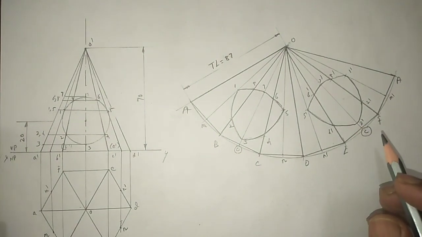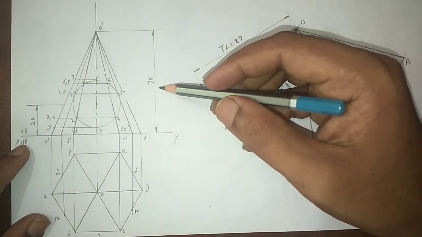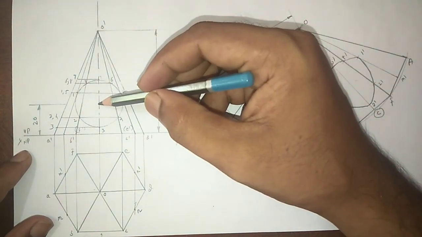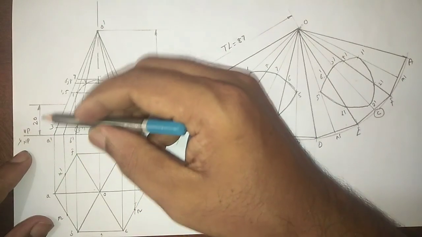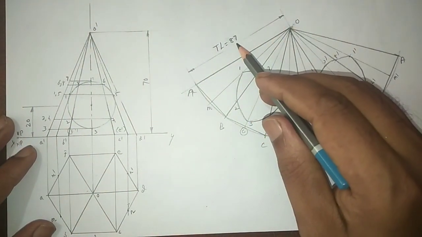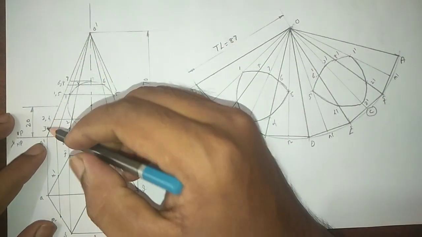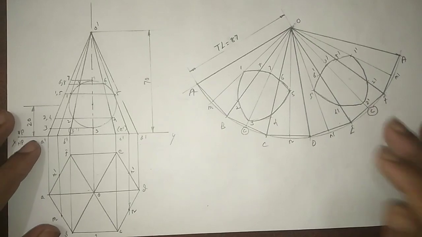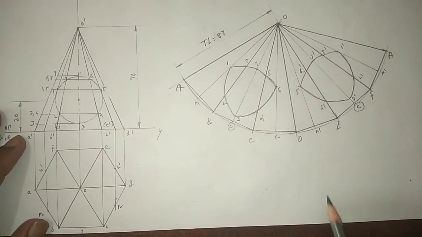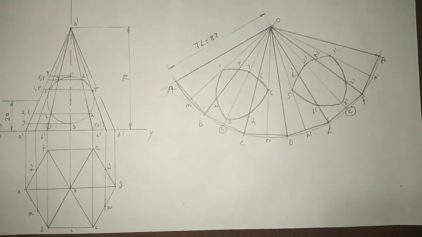So finally we need to write all the dimensions: on the base edge 30 mm, and here the height of the pyramid is 70 mm. The hole intersects the axis at 20 mm distance from the base, and here we also need to mention the true length. The true length value is around 87 mm. This is the value of O and A. Like this we need to write, and finally all dimensions are in mm. And scale: here we are following the same scale given in the question, scale 1:1. So this is the method to draw the cut-out problem.